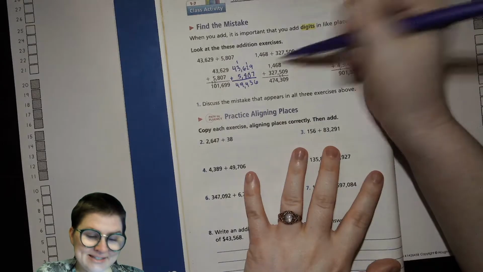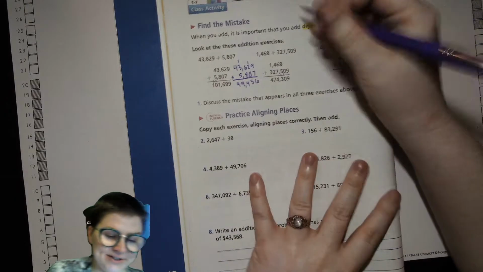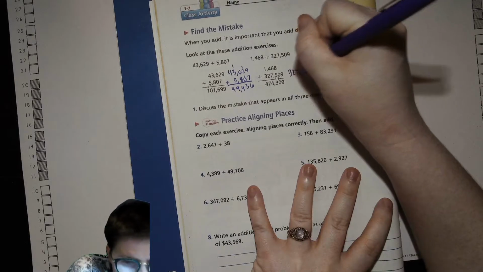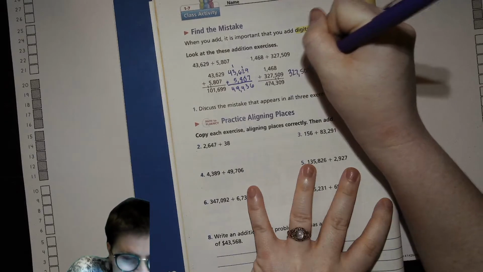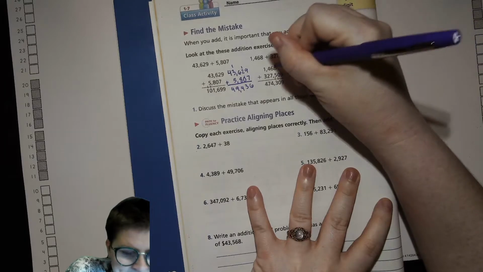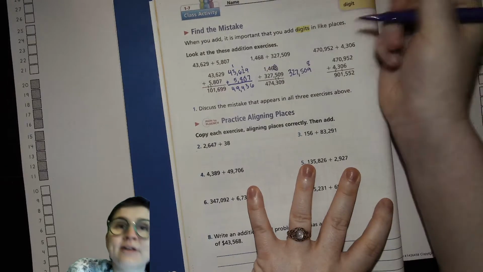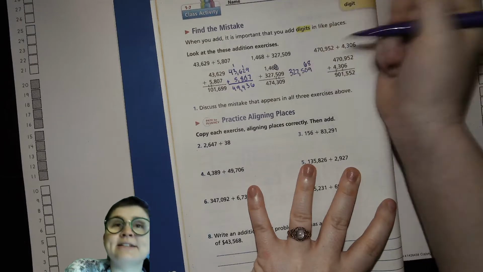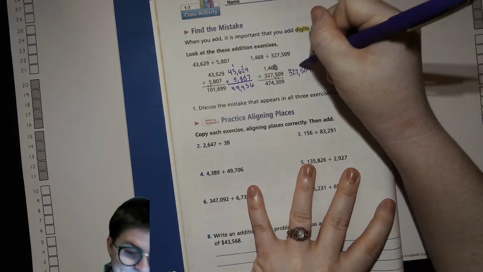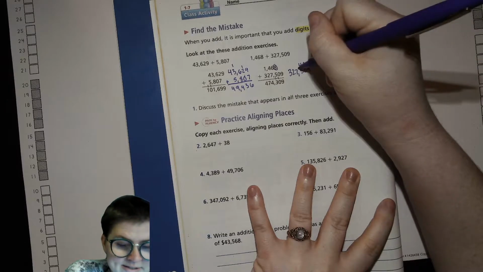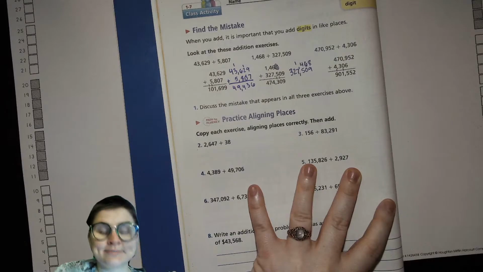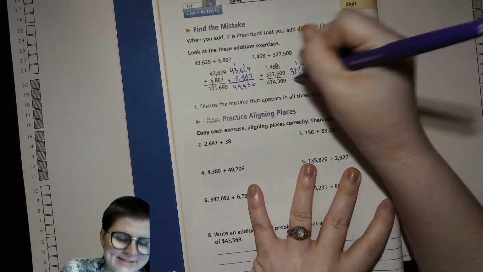Next one, same thing. They didn't line up their place value. So if we have 327,509, that 8 needs to be above the 9 in the ones place. This 6 needs to be above the 0 in the tens place. That 400 needs to be above the hundreds place. And then this 1,000 needs to be above the thousands place. Same thing.